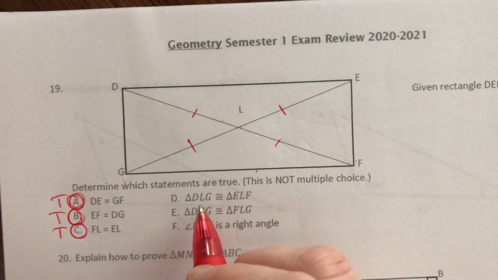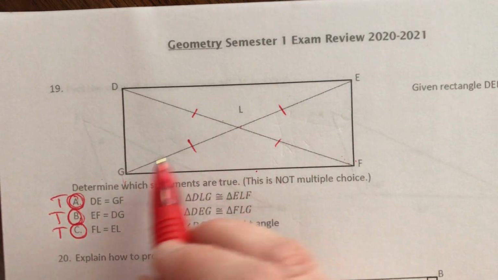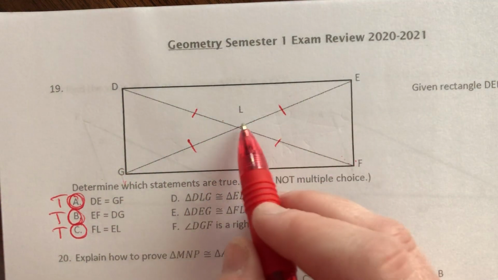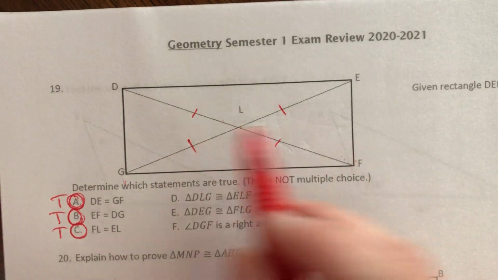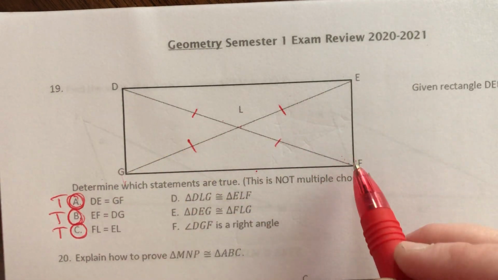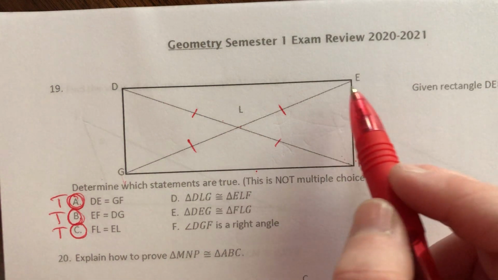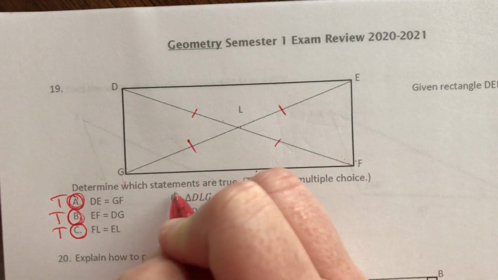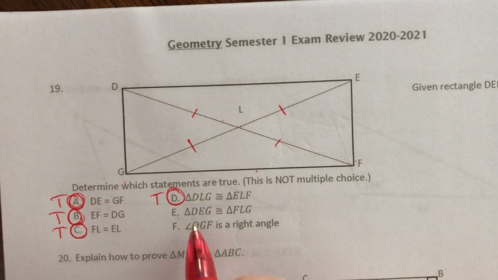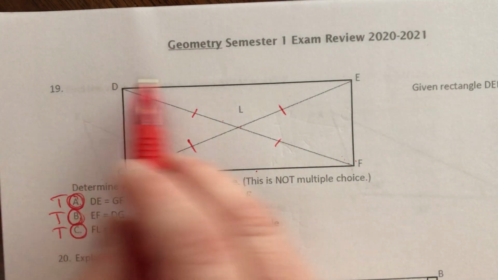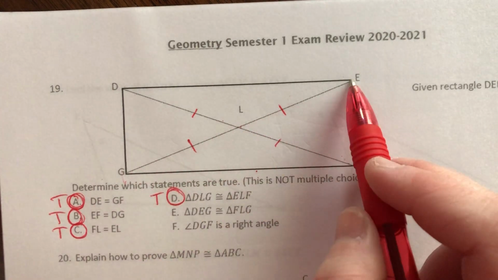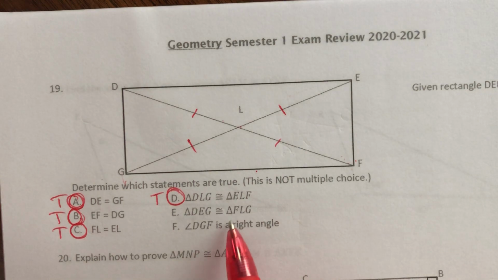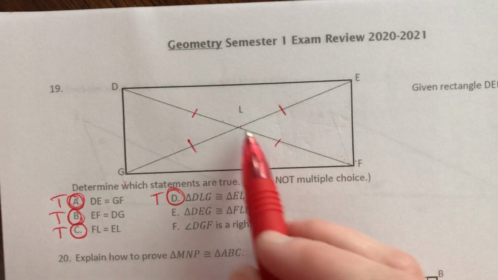D, triangle DLG, this little guy here, is congruent to ELF, this little guy here. Yes, it's like a bow tie, right? This is the same length as this. These are the same lengths as these guys, so they're congruent to each other. These two little vertical angles are congruent. That is true.